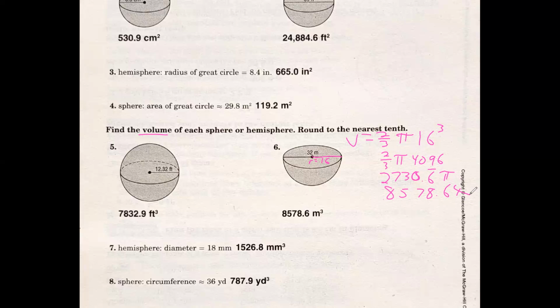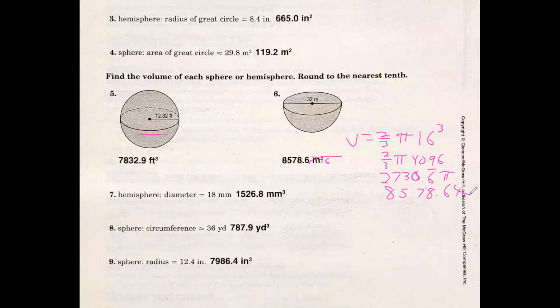Anything else from last time? All right, on that one, so they gave us a circumference, so there's a little extra work there. Let me move this up.